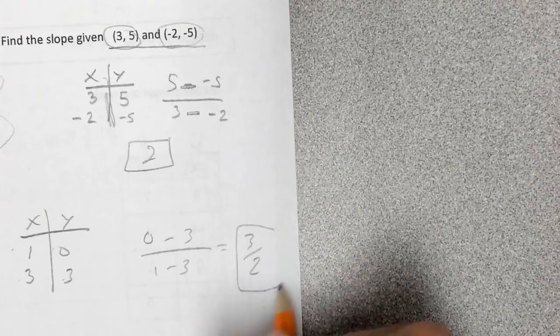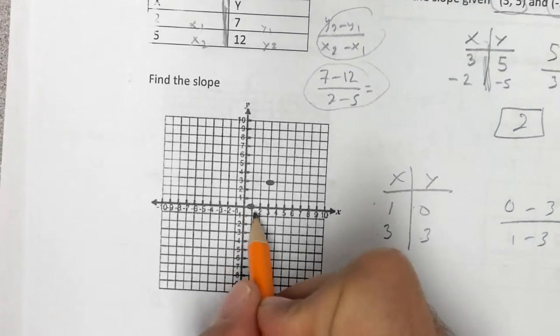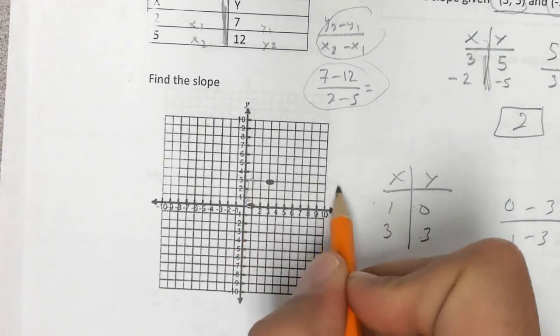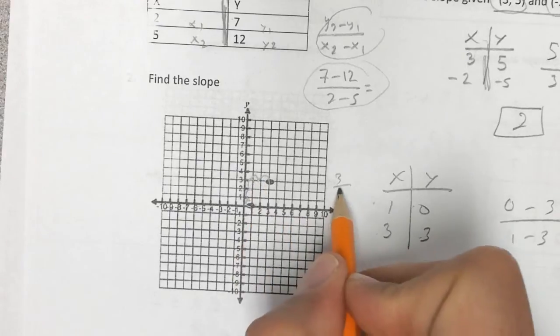Of course, this is not the only way. You can also do rise over run. 1, 2, 3, rise 3. 1, 2, run 2. Same answer. It's just up to you.